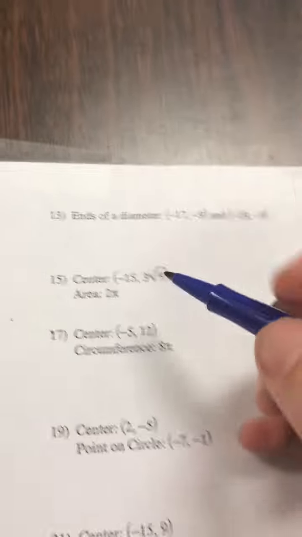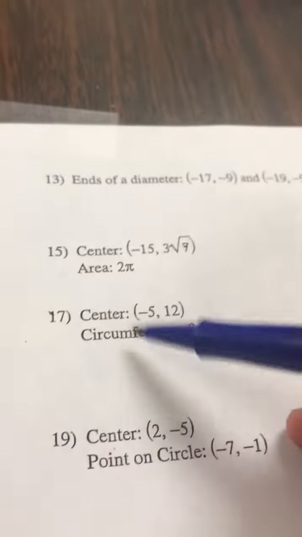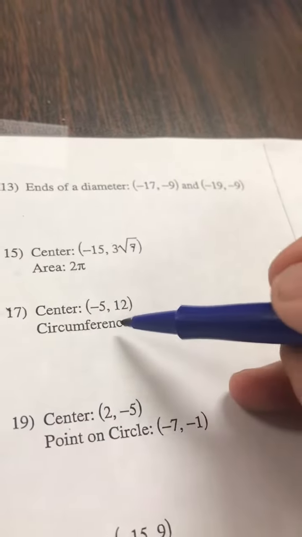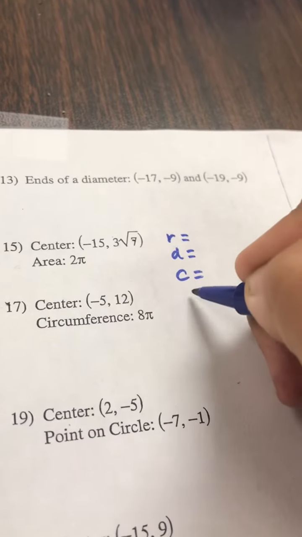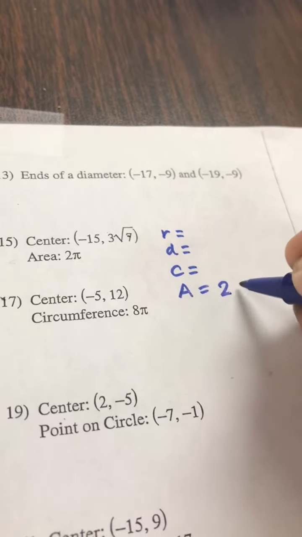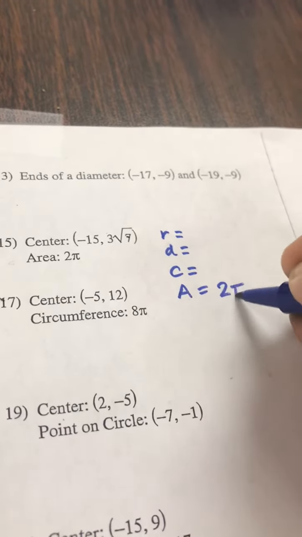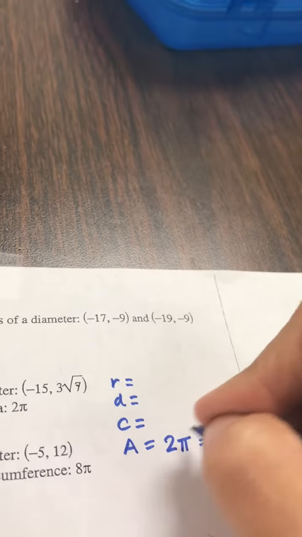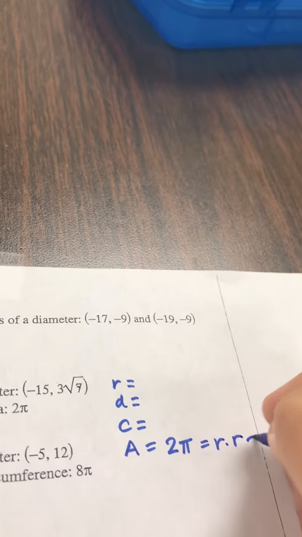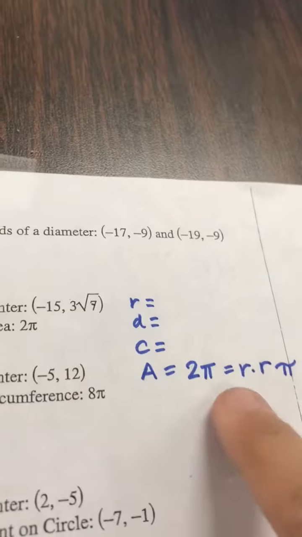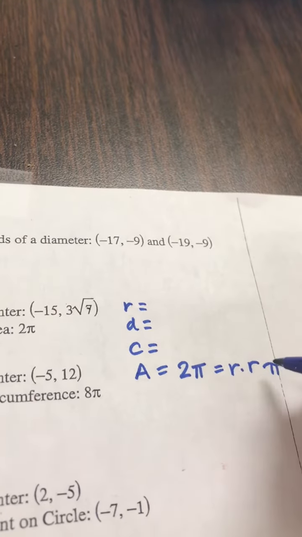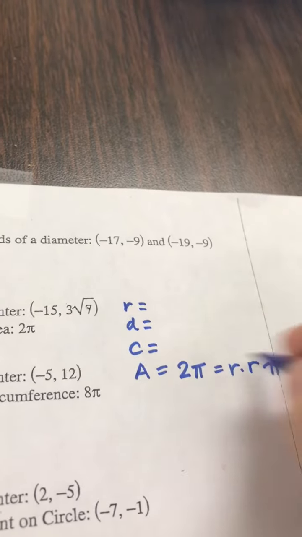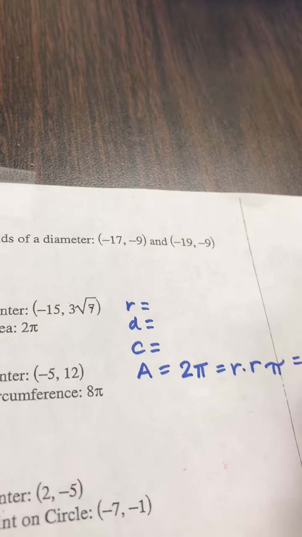Now I'd like to do these area problems. These are kind of cool looking. Okay, so they told us the area was 2 pi. So this one's a little tricky. Isn't our area radius squared times pi? So what number times what number equals pi? That's a little tricky. So I'm going to have to set the area I know is 2 pi.